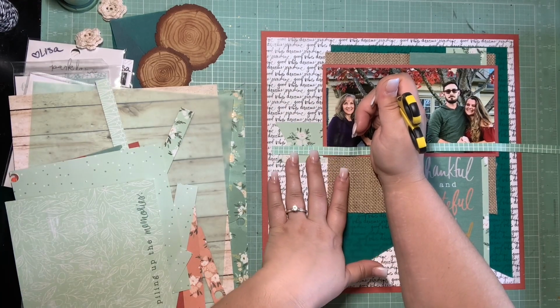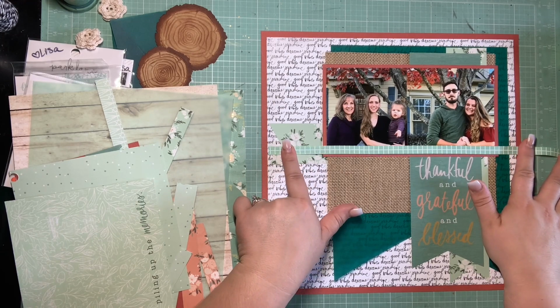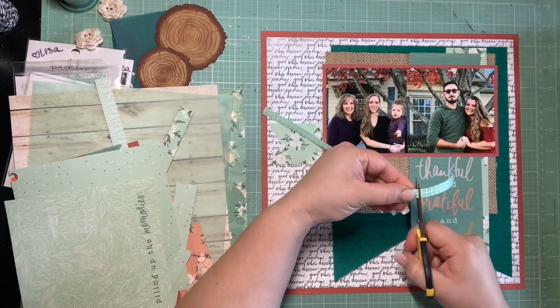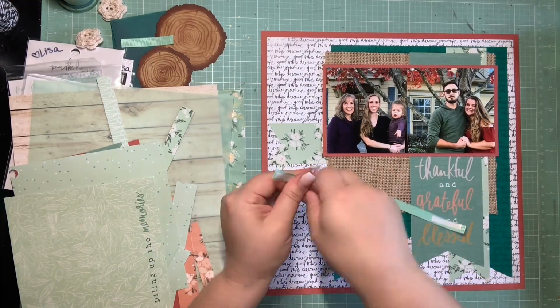I really wanted to use this ribbon from Ronnie. I think it's so cool. It just adds another texture, and it's a beautiful color that goes with my color scheme. So I'm just going to trim that up and have that as a nice horizontal element beneath my photo.